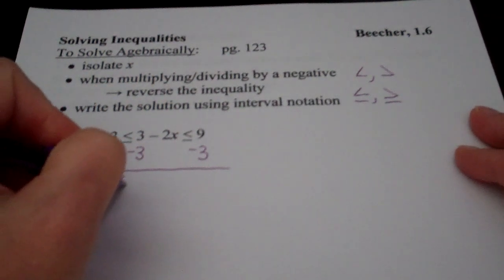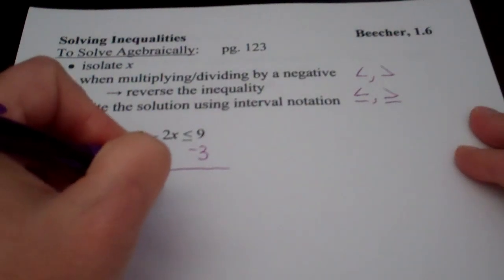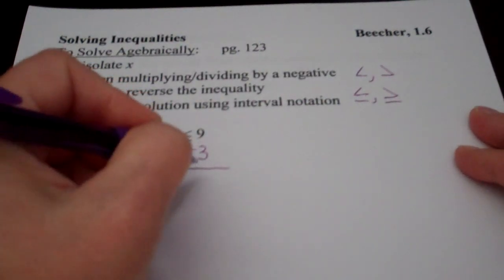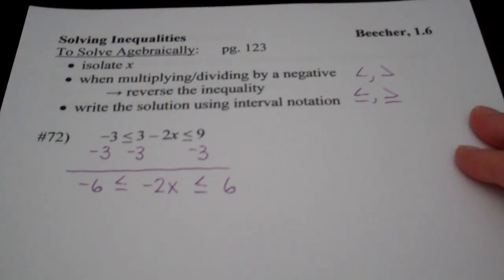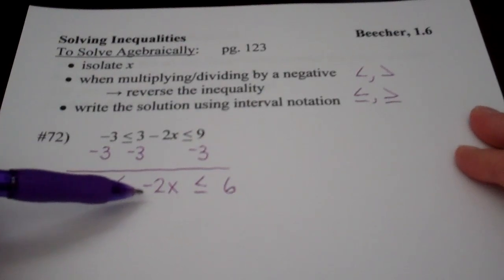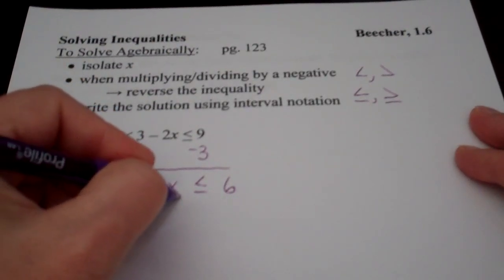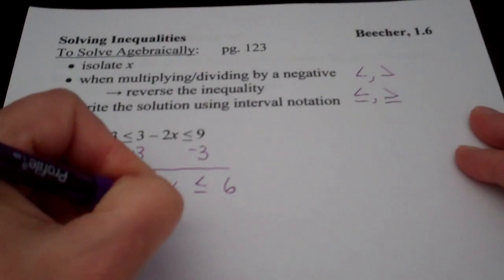That'll give me -6 is less than or equal to -2x in the middle, which is less than or equal to 6. And then, just like I would solving an equation, I'm going to divide by -2, again on all three sides.